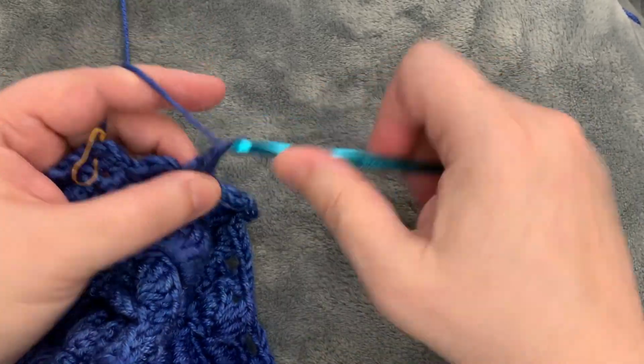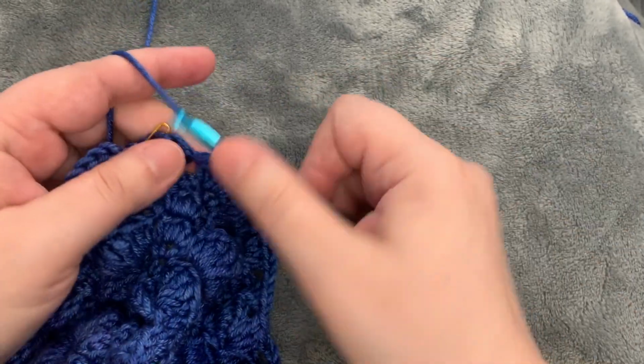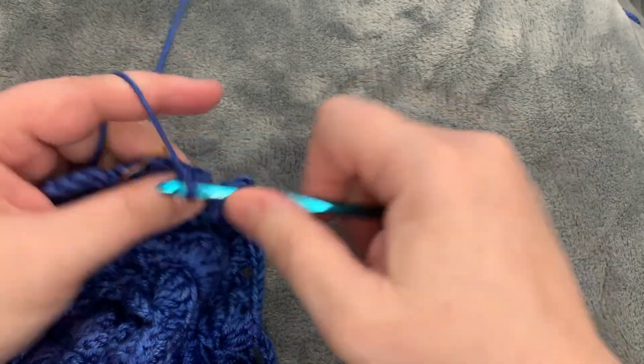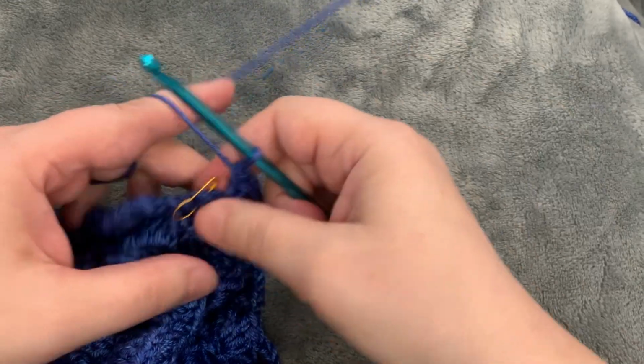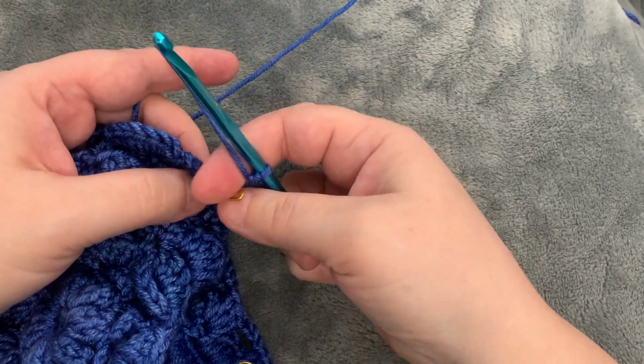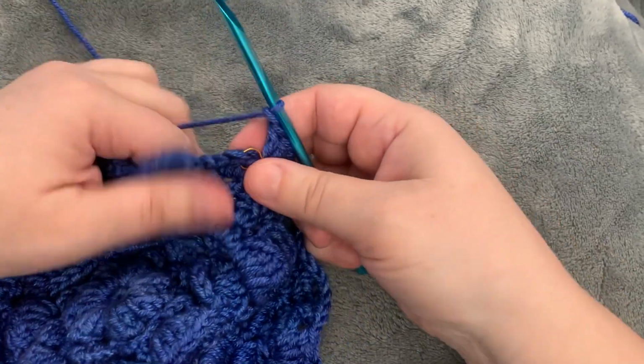Little bump, chain 1, 3 double crochets in the chain space, 1, 2, 3. And then we end the repeat with the chain 1 across the little space, and this is our third repeat.